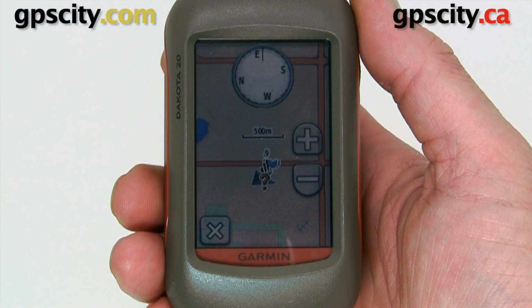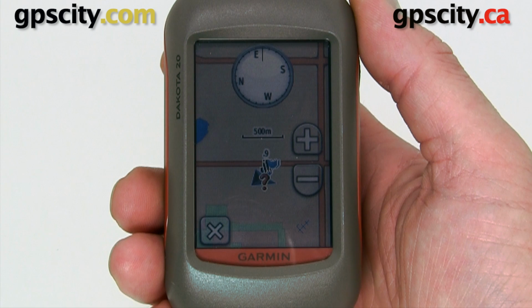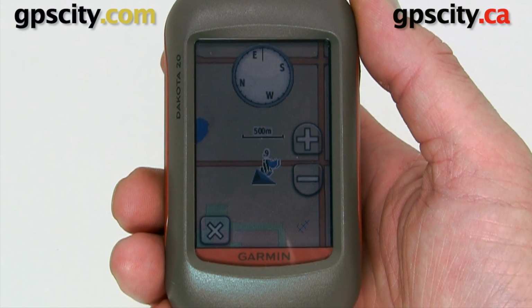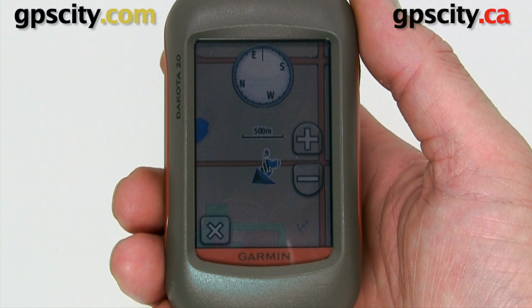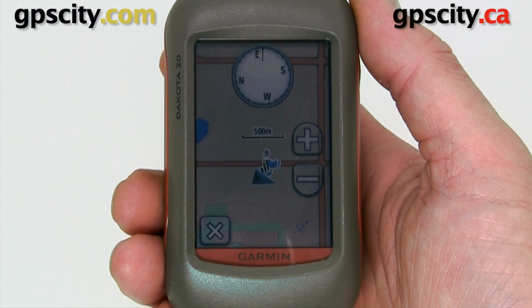In this video, I'm going to explain to you profiles in the Garmin Dakota 20. Profiles are used for when you use the unit for different things such as marine, geocaching, hiking, or for work. You could easily have settings set up in each profile that are different, and you could change between the profiles depending on what you're using the unit for.